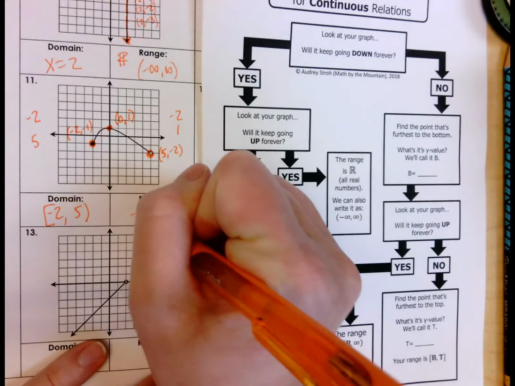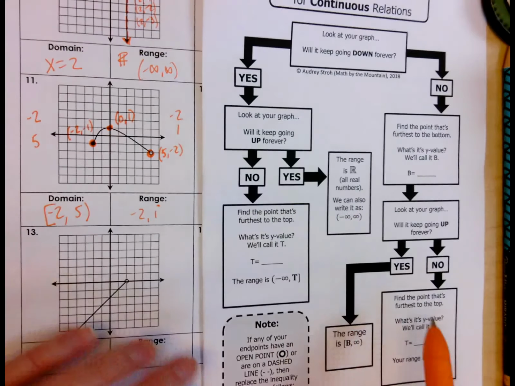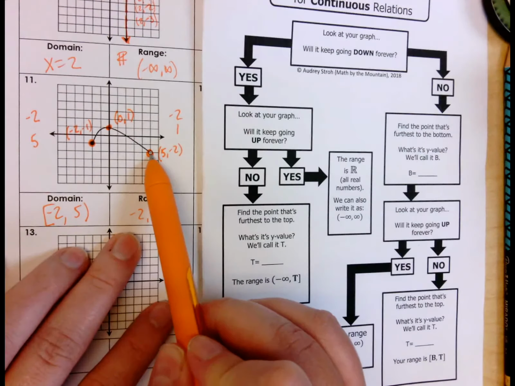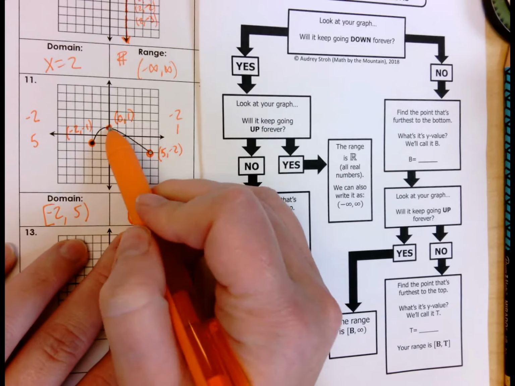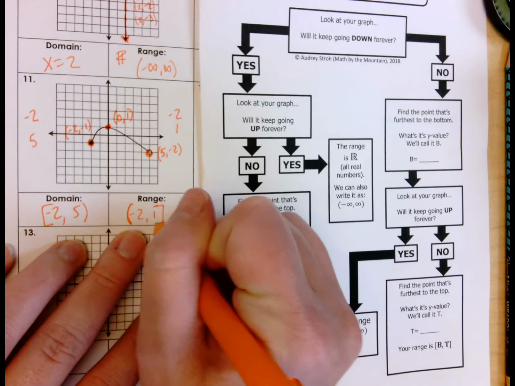And so when we go to write this, all right, -2 is again not part of it, so we're going to have to use parentheses. But this 1 is part of the line, and so since it's part of the line, we use a bracket on it. Okay?